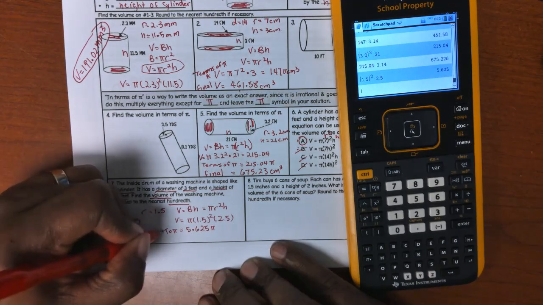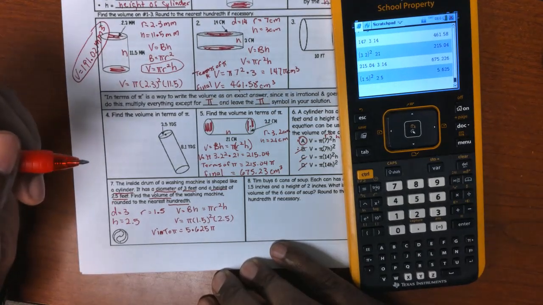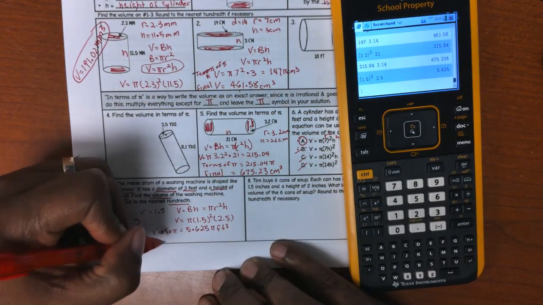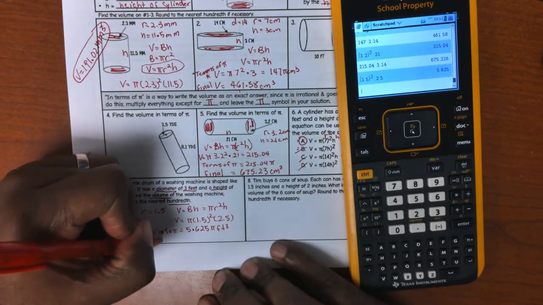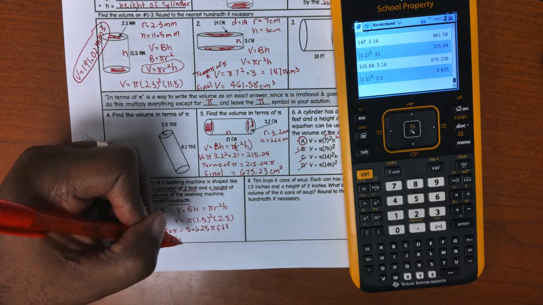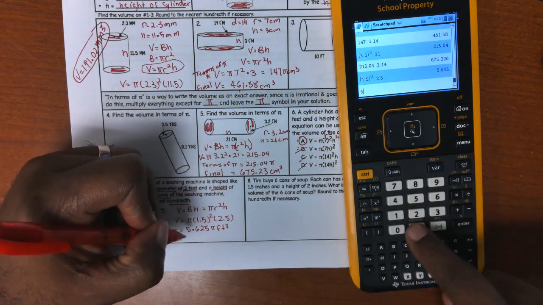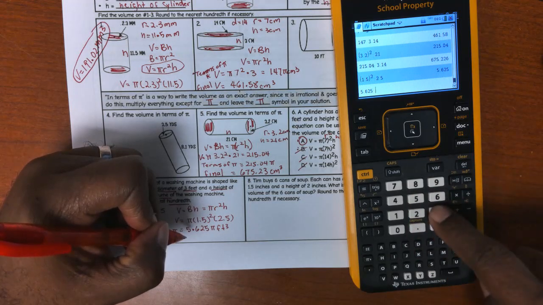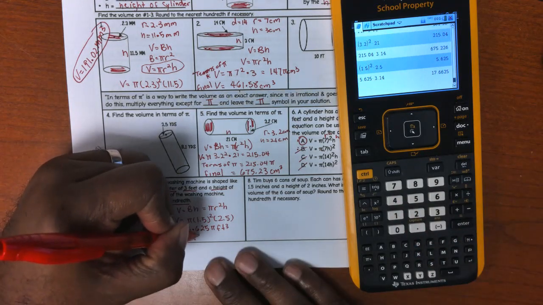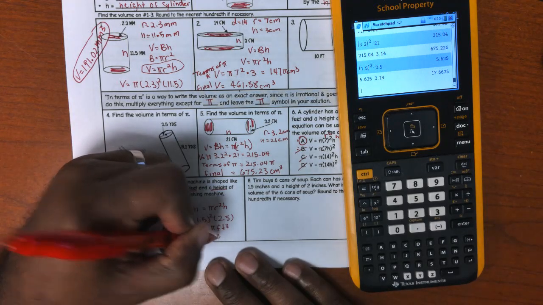The volume in terms of pi is in feet cubed, or cubic feet. Our final volume is equal to that number, 5.625, times 3.14. Multiplying 5.625 times 3.14 gives us 17.66 cubic feet.